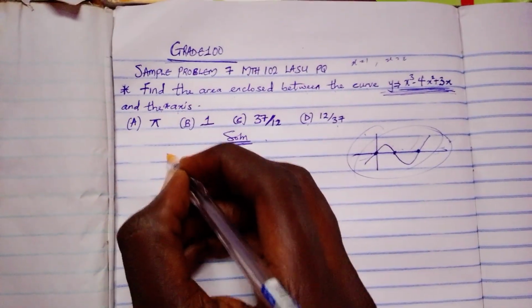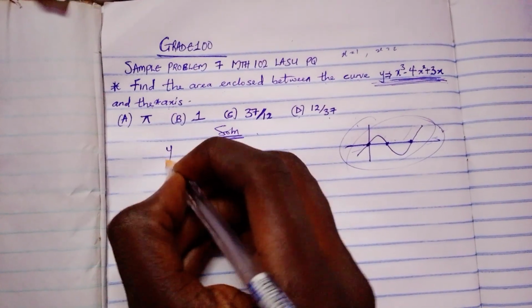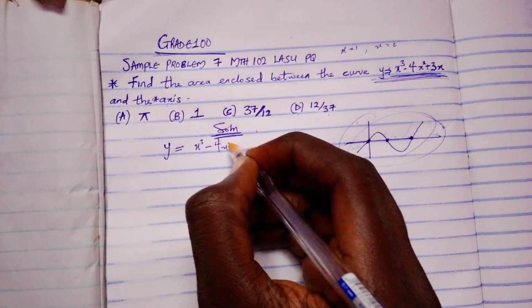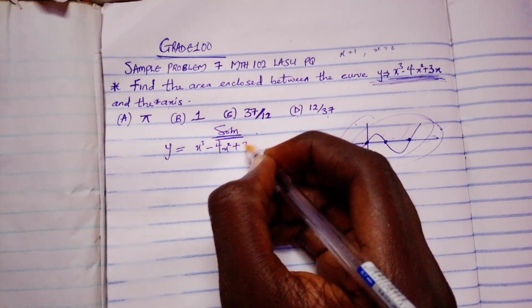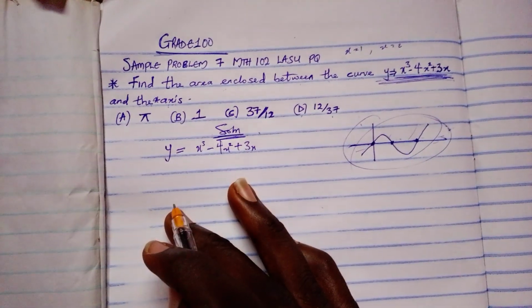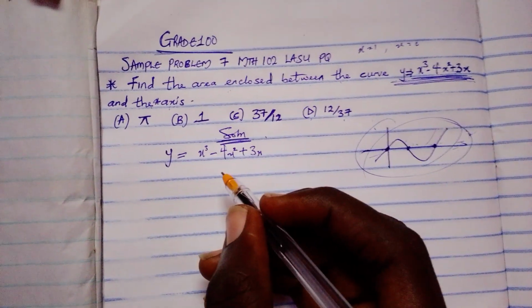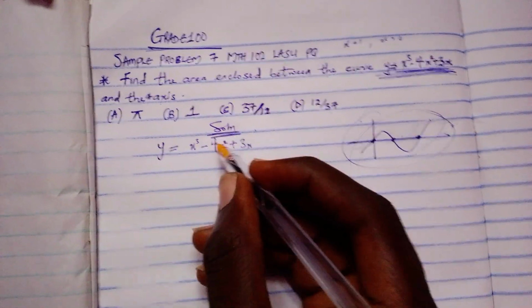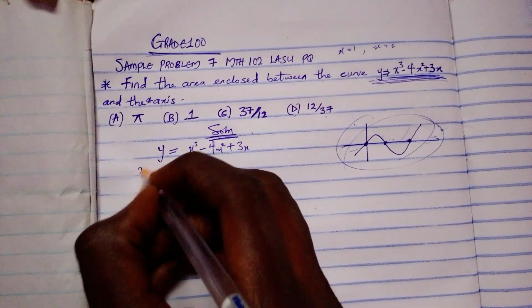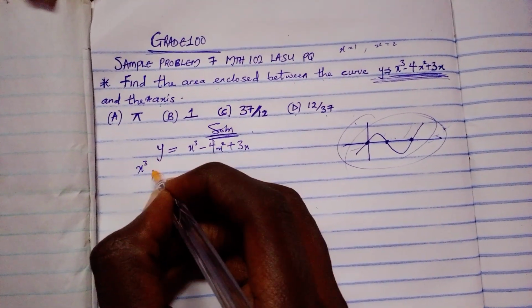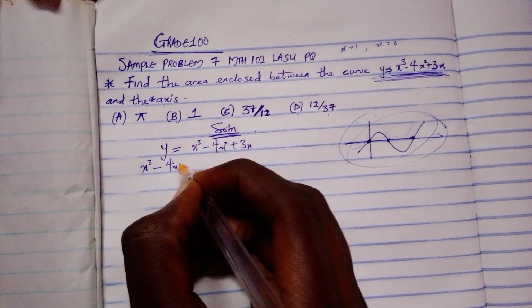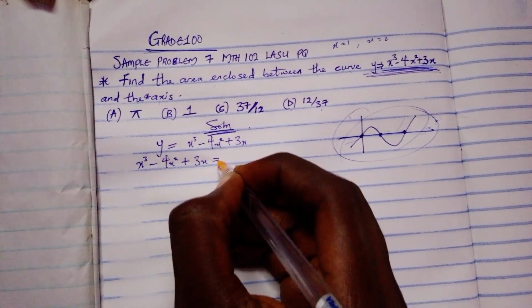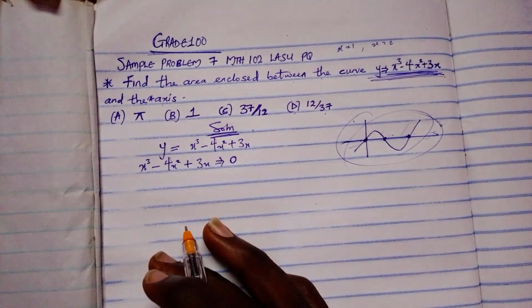Now next up, we have y equals x cubed minus 4x squared plus 3x. From here, the next thing is to equate this to 0 so as to get the roots. X cubed minus 4x squared plus 3x equals 0.